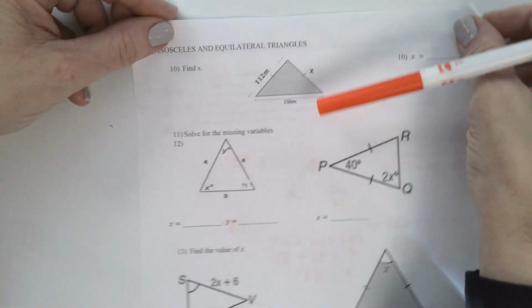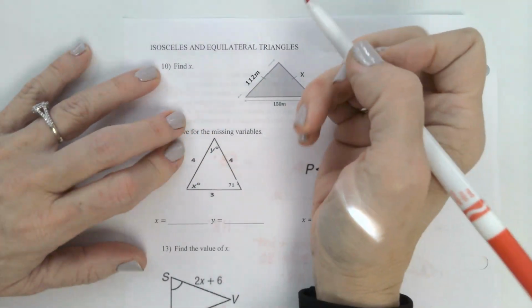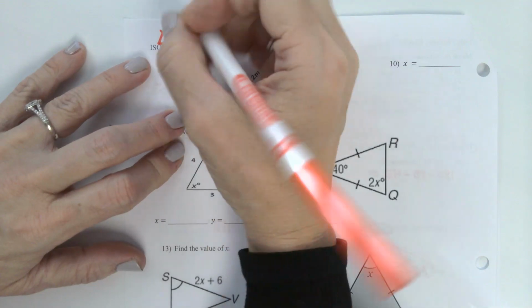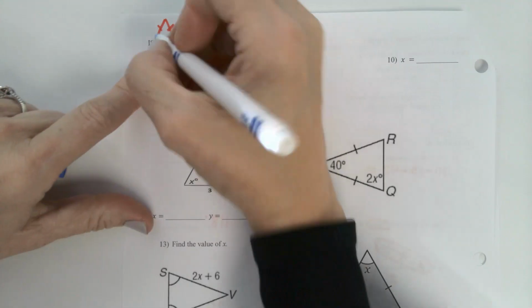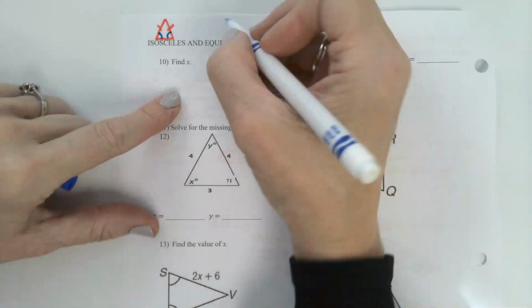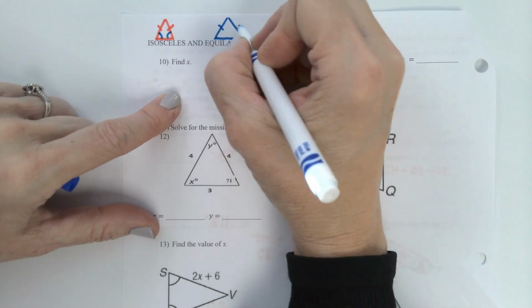Okay, now we are to isosceles and equilateral triangles. If it were me, I would draw an isosceles triangle up here just so that I know what it's supposed to look like. I would also draw an equilateral triangle so that I know what that looks like.